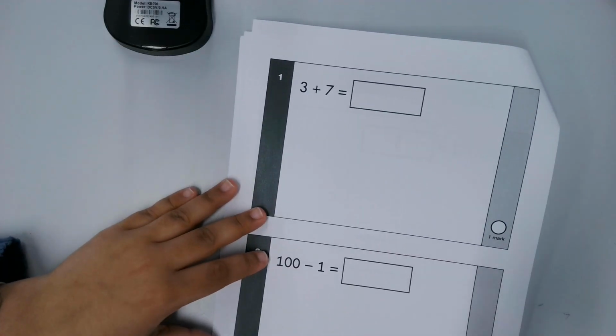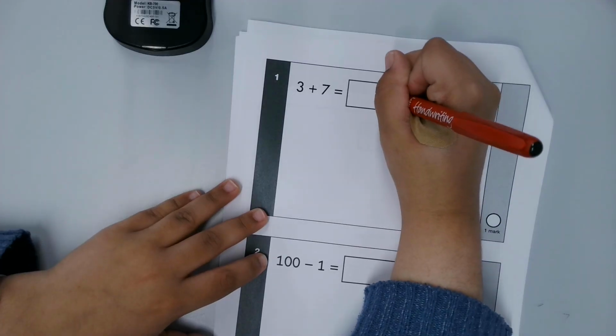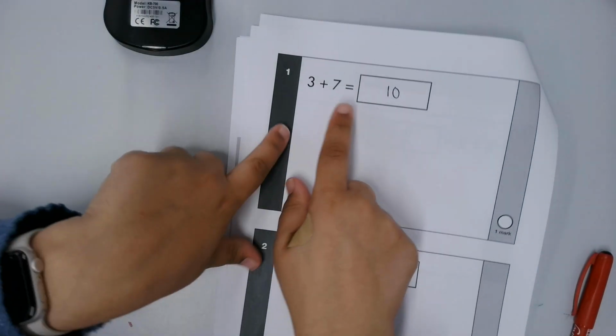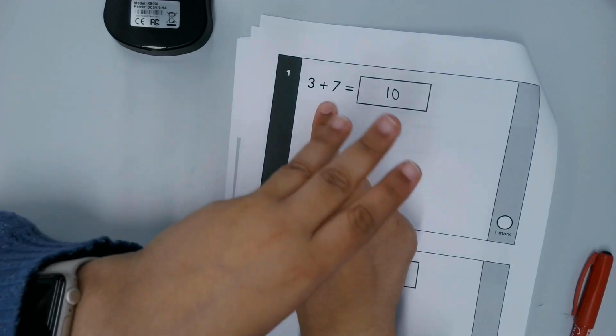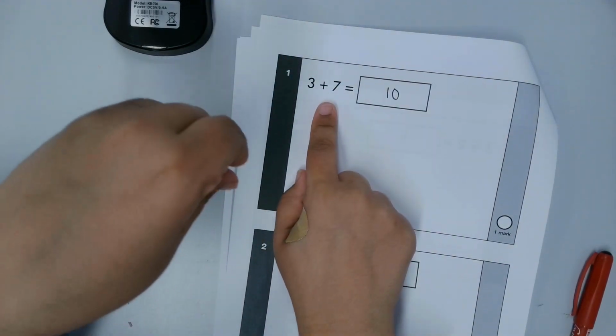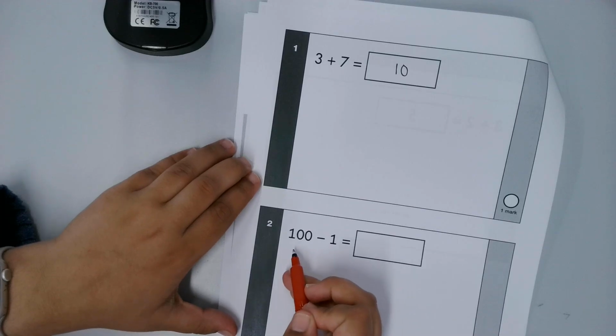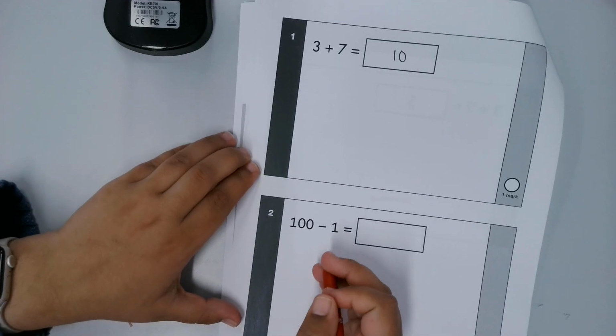3 add 7. Using our number bonds again, we would know this is 10. But if you wanted to double check, you can get the bigger number in your head, which is 7, and put 3 fingers up. 7, 8, 9, 10. That gives us 10.